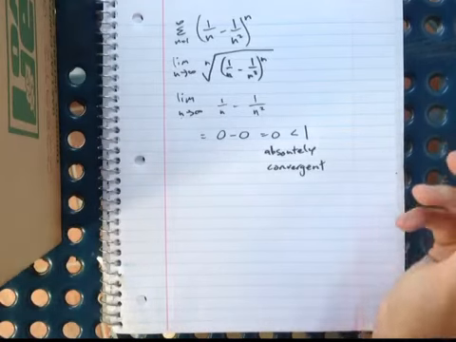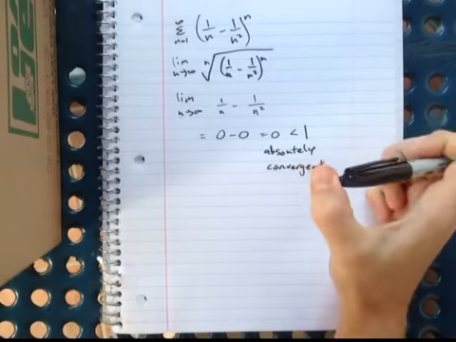So I hope this tutorial has been helpful in navigating the ratio and root tests.